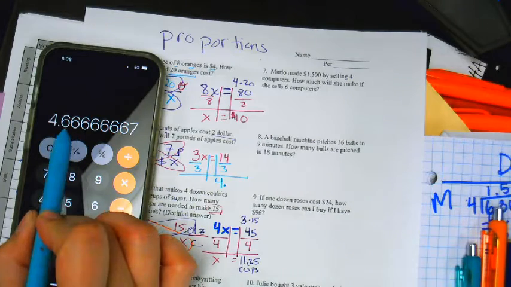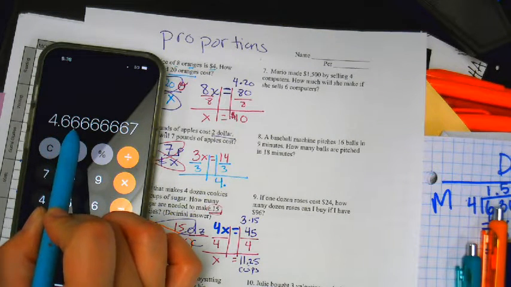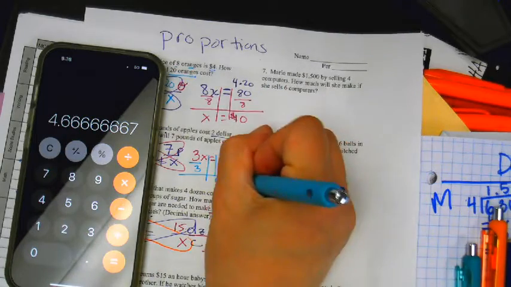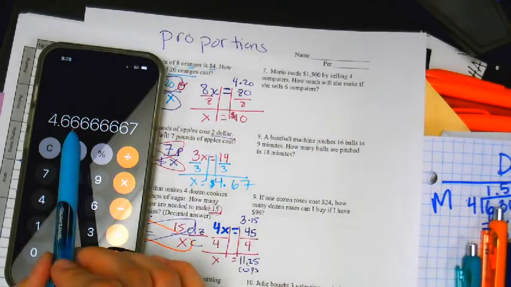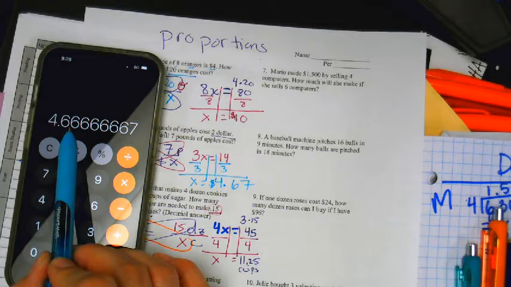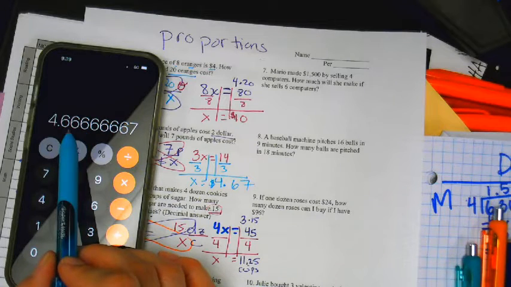4.67. This is in the dimes, tens position. This is in the pennies position. So 67, because we're talking about money, we round to the nearest penny. So this number, when it's 5 or above, you round up, right? 4 or below, you stay the same. So if this was a 4, we wouldn't change the 6.